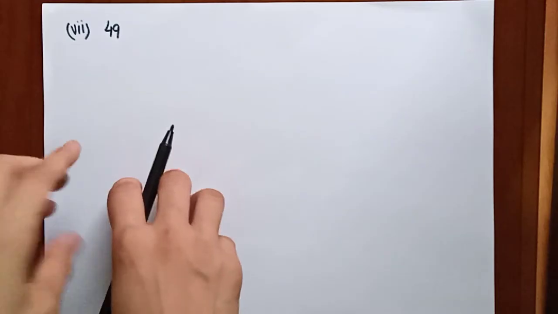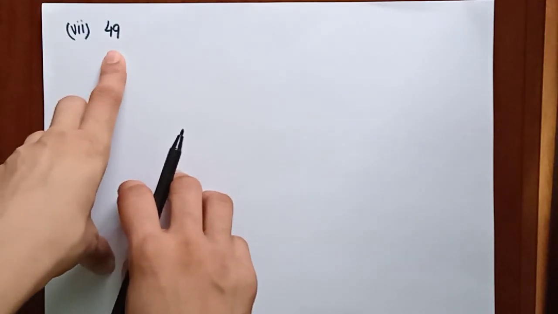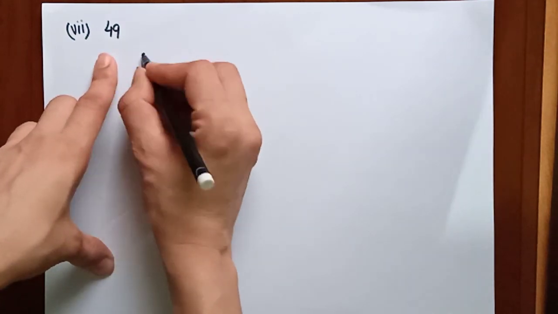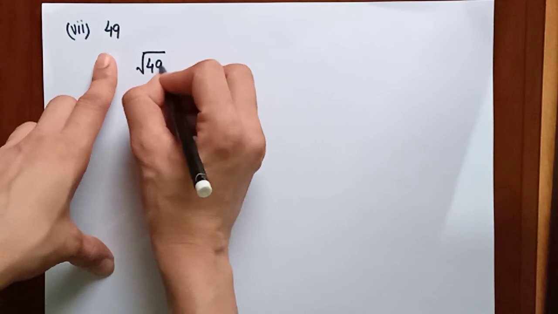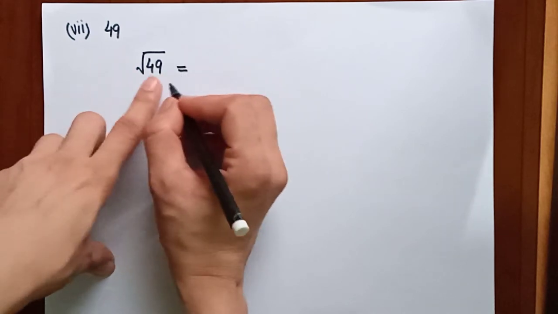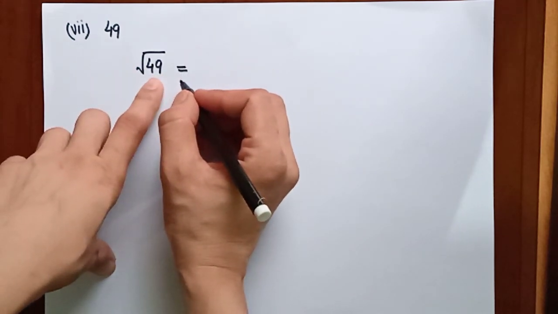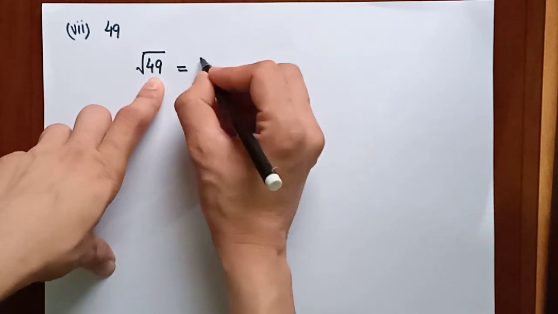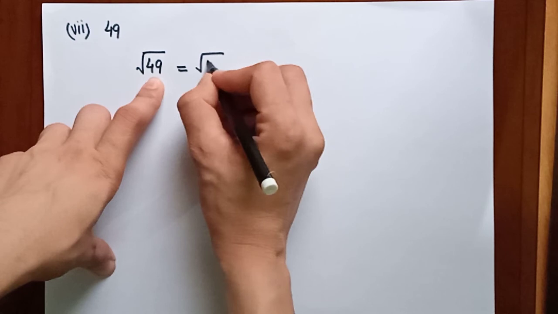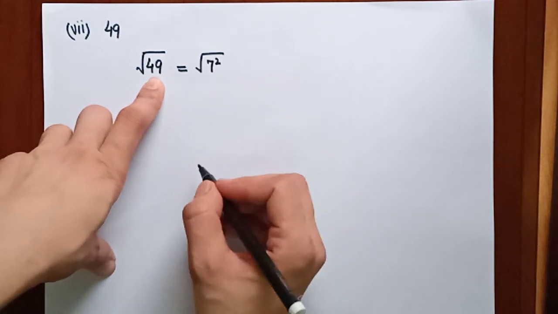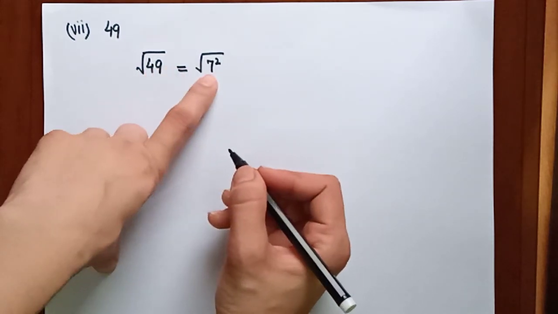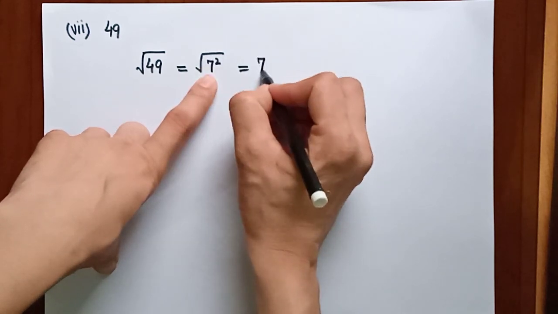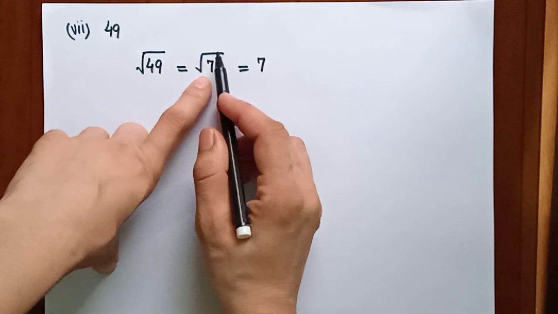Is it clear? Seventh part is 49, and we have to find the square root of 49. Now we know that 49 is the square of 7. So we can write it as 7 square. Instead of 49 we write 7 square. Square root cancels and we have 7 by definition.